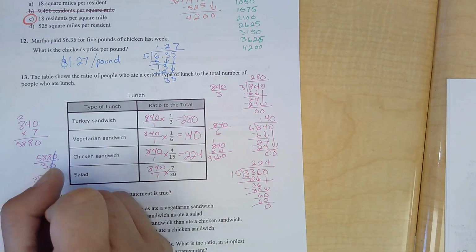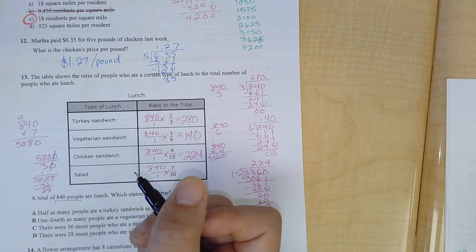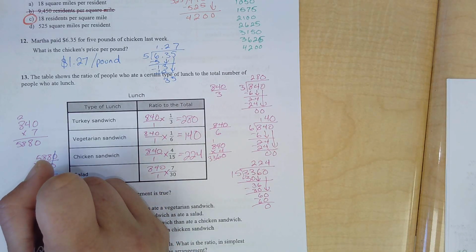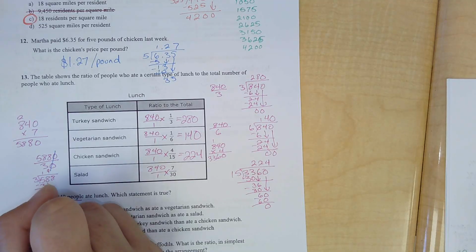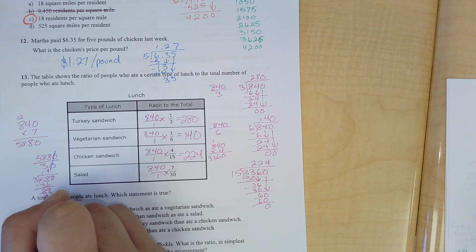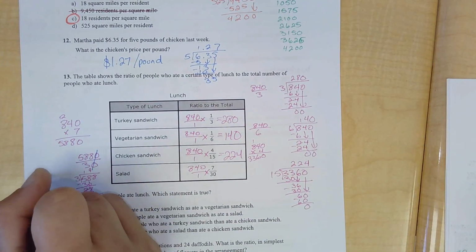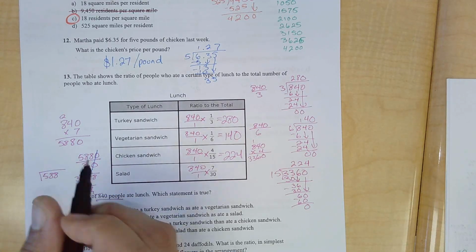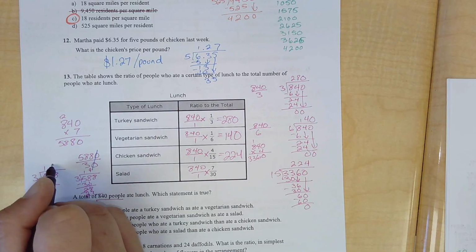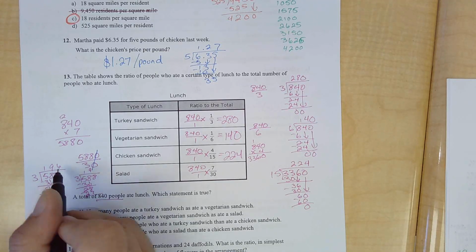588 divided by 3. That's 1. That's 3. That's 2. That's 8. That is 3 times 9. Good God, sorry. 27. Let's do it this way. I don't want it to look like you can't see it, so I'm going to redo it here. 1, 3, 2, 8, 9, 27, 1. Bring down the 8, 6.